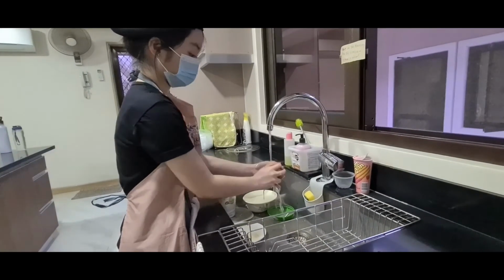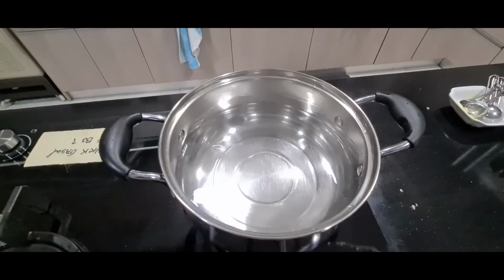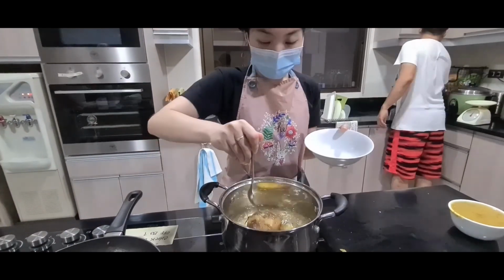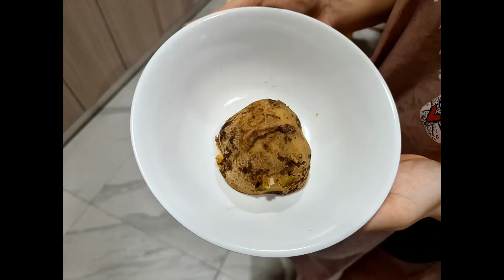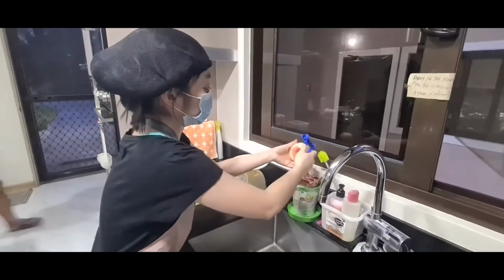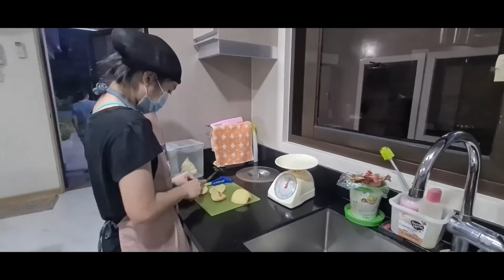Just wash the sweet potato and boil some water. Once boiled, put the sweet potato in. Wait till it gets soft and take it out. Just wash the apple. Peel off the skin. And then slice it.